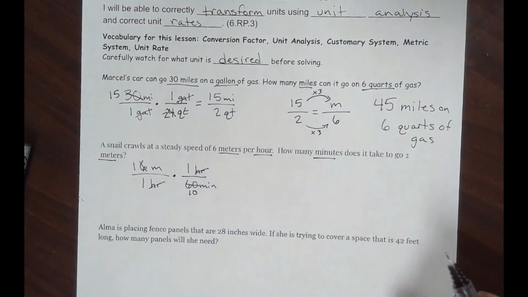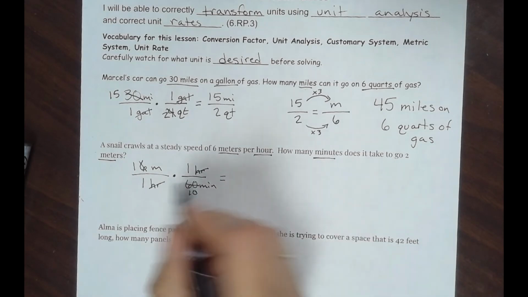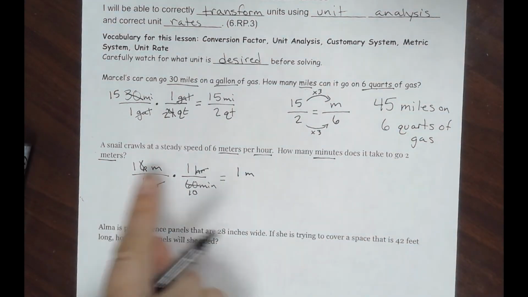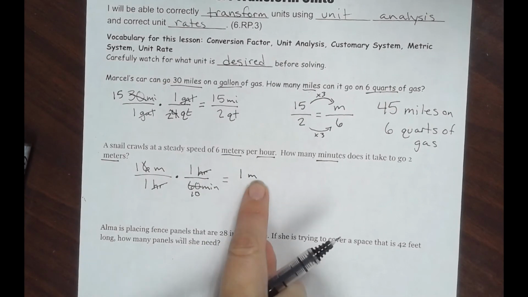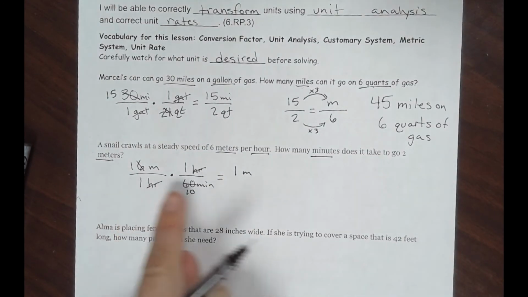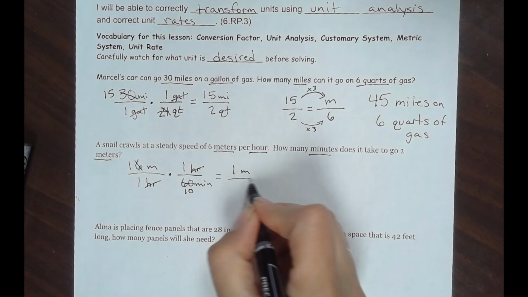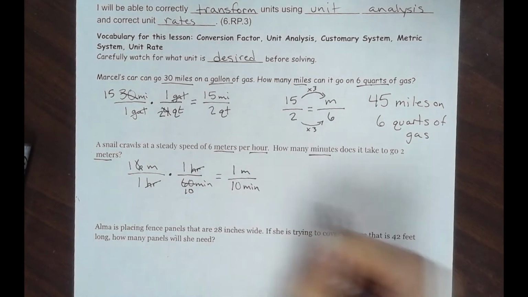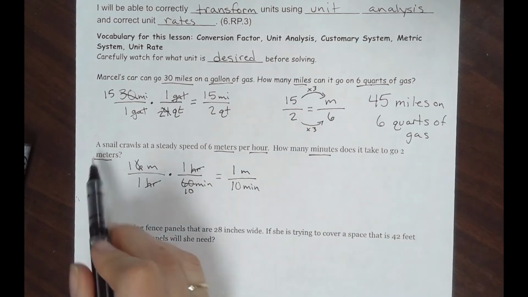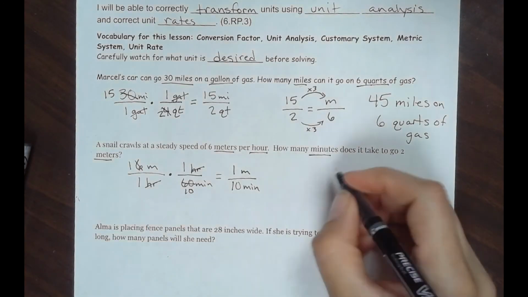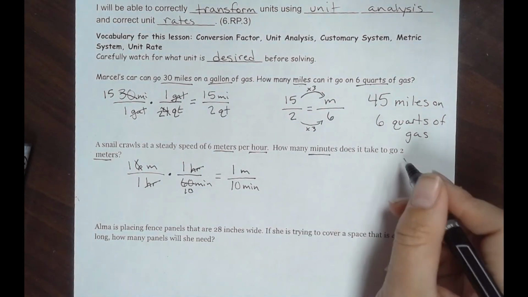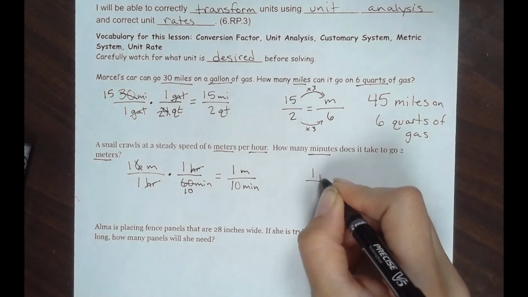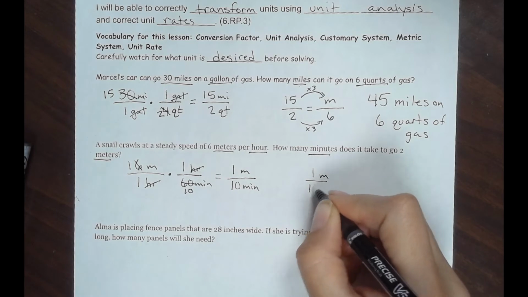So now that I've done that, this is the same as saying he can go 1 meter. So 1 times 1, we still have meters on top, is equal to 1 times 10 minutes. Or in other words, 1 meter every 10 minutes. Now we have minutes and we have meters. This I'm going to use to set up a proportion to figure out for 2 meters. So 1 meter is equal to 10 minutes.